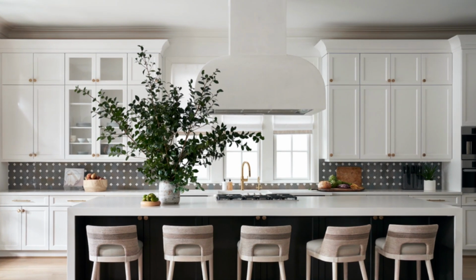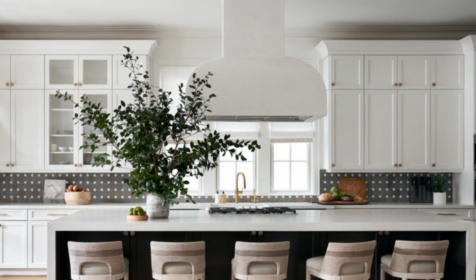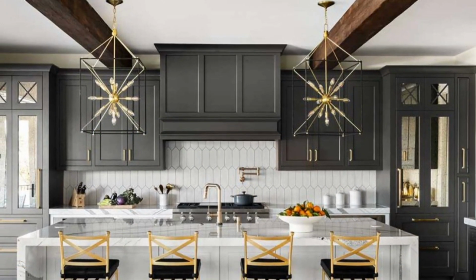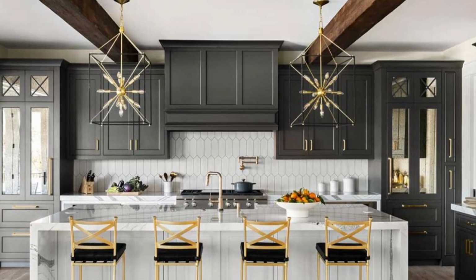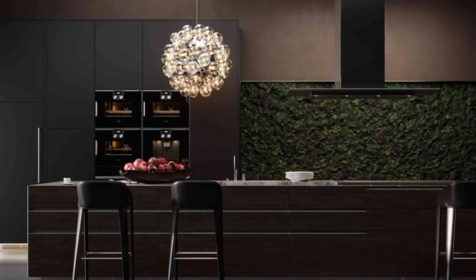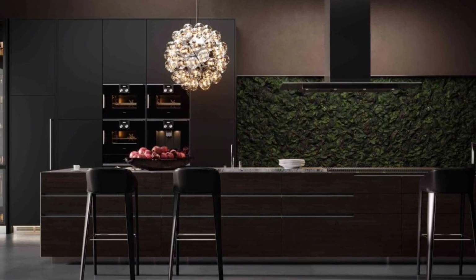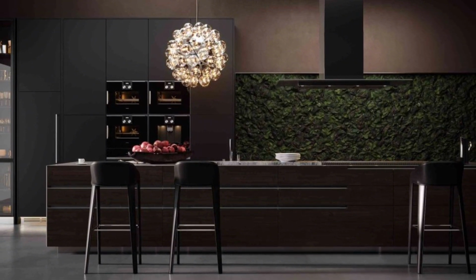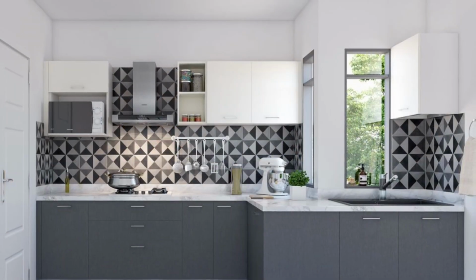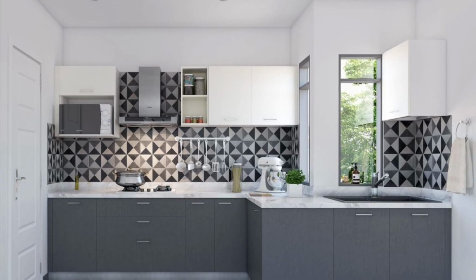Countertops. Countertops are flat surfaces used for preparing food and doing other cooking activities. Modular kitchen countertops are available in various materials such as granite, marble, quartz, or stainless steel. Appliances. Modular kitchens can also be equipped with various kitchen appliances such as stoves, ovens, microwaves, refrigerators, and dishwashers. These appliances can be integrated into the modular kitchen design to create a neat and modern look.